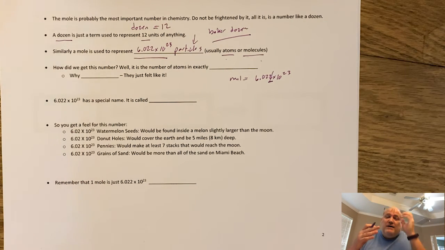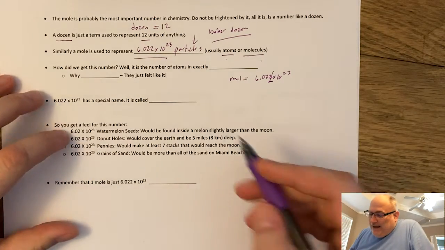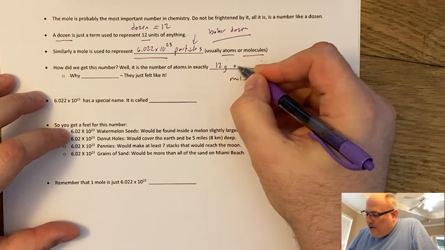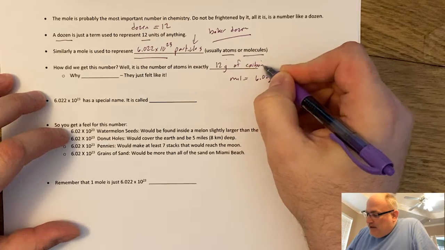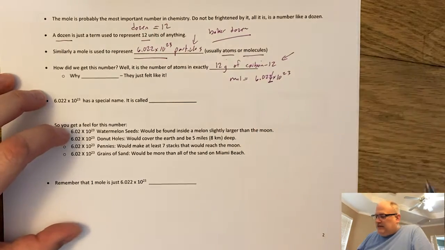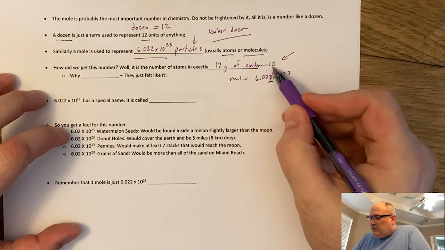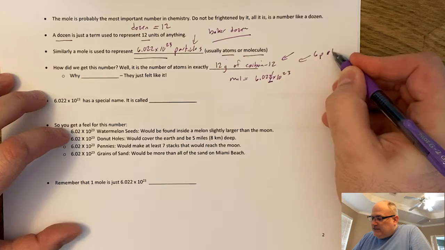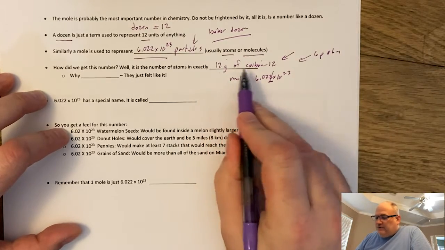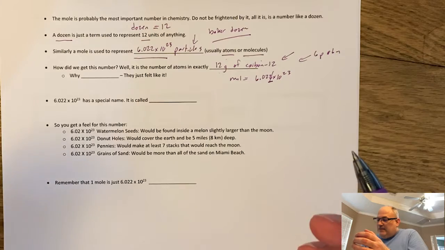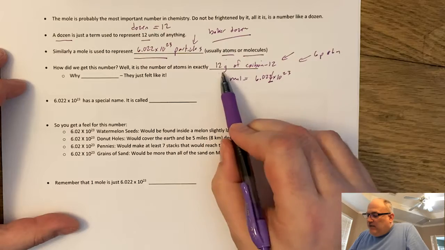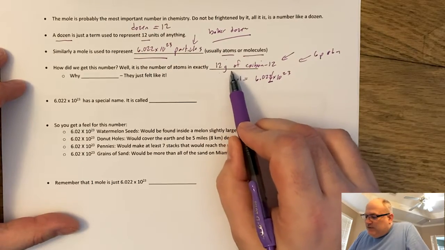I have no idea. But a mole, how did they come up with that number? Well, it's actually the number of atoms in exactly 12 grams of carbon-12. Now, I don't know if you remember way back when we were studying isotopes, but carbon-12 is a specific isotope of carbon that has 6 protons and 6 neutrons. So they took 12 grams of carbon-12 and they counted, we're not going to get into how they counted it right now. They counted all of the number of atoms in 12 grams of carbon-12.